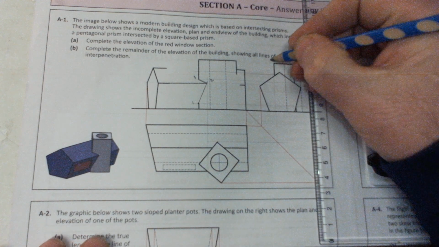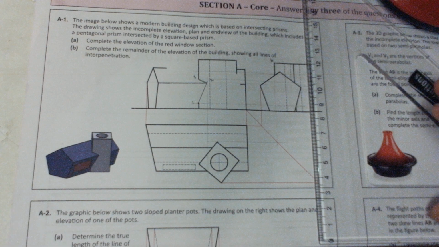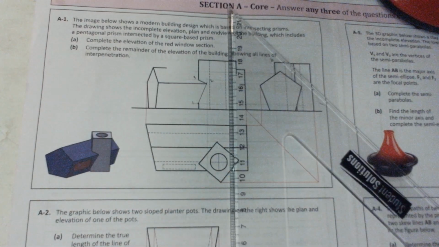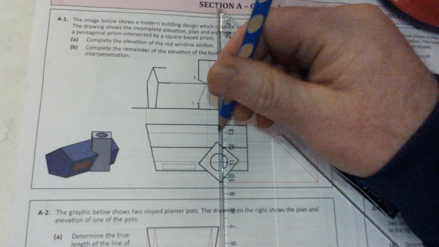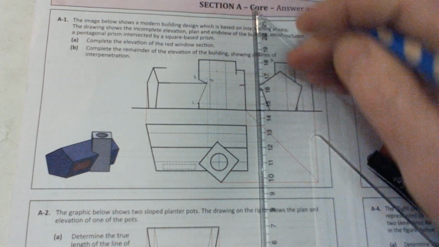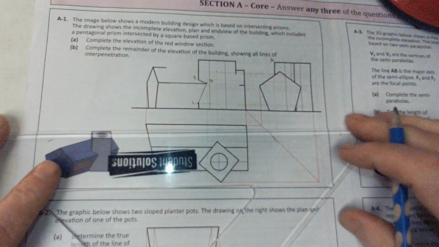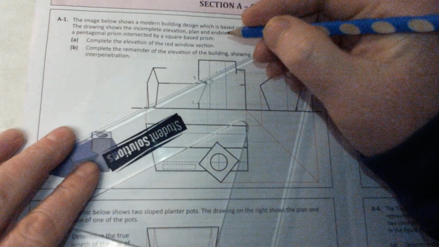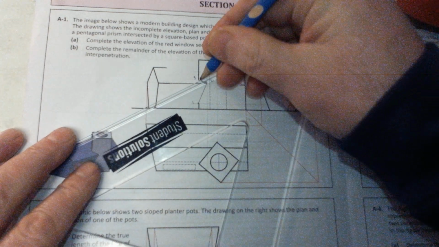I can put a B for back edge on that if I wanted. But anyway, when I brought that across and up from the top view, that is my point 4. Now the problem is, because this is going around the back here, now it's dotted. So 3 to 4 is dotted.